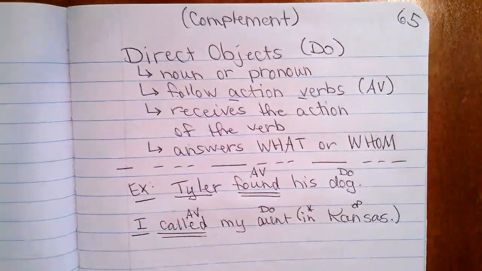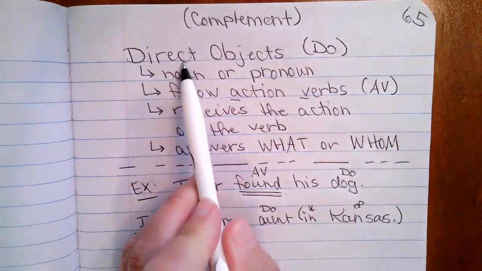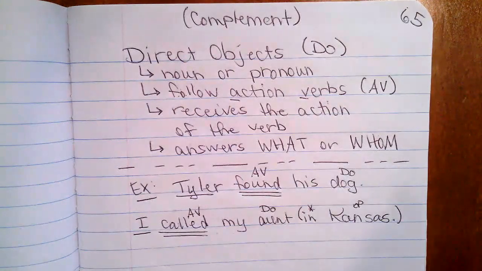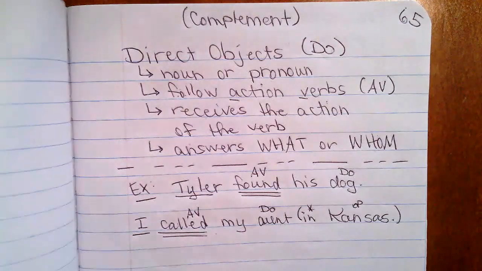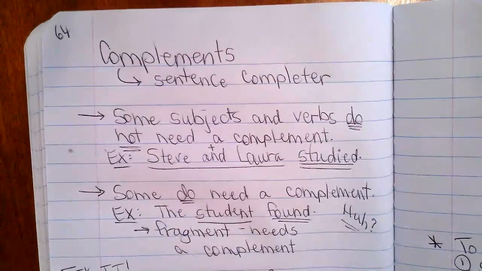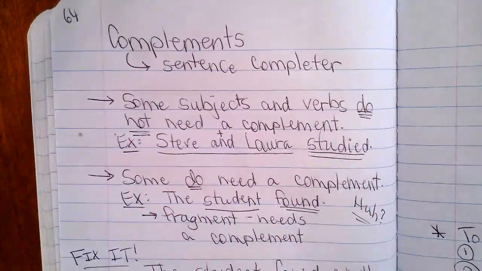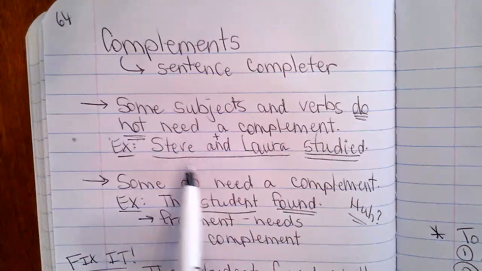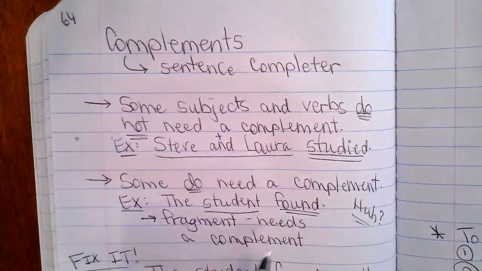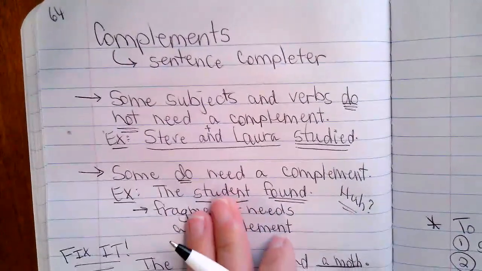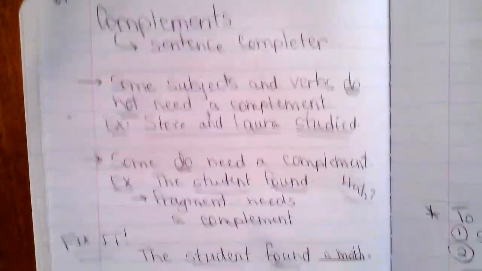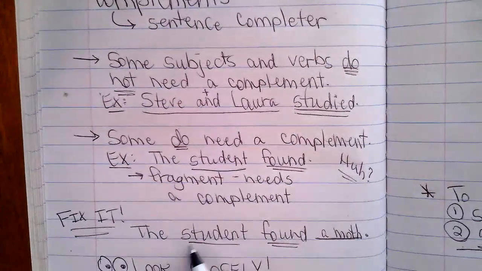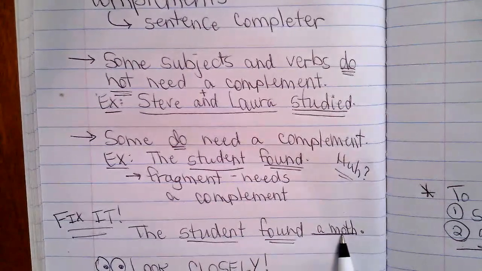I want to remember something before we get started. We talked about a direct object last time being a complement. And remember, a complement is a sentence completer. When we took our notes on complements, we said that some subjects and verbs don't even need a completer. They don't need a complement. Steve and Laura studied. It's fine like it is. But some of them do need a complement. The student found. We fixed that by adding a complement to it. Student found what? A moth.